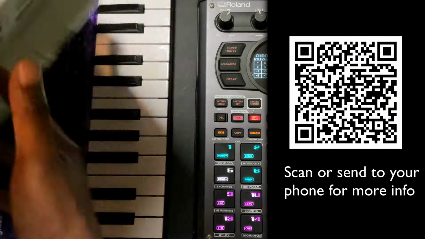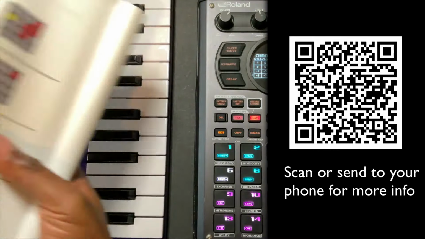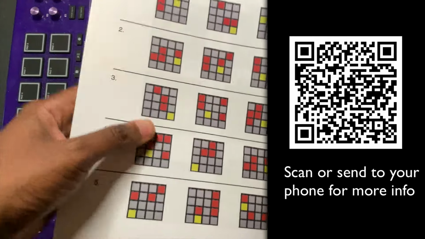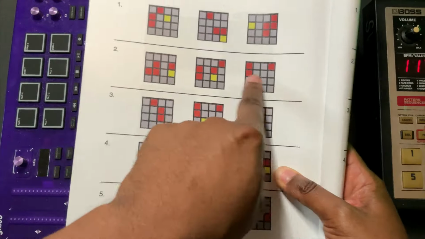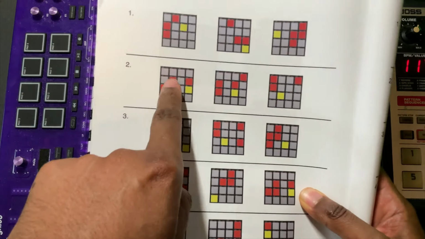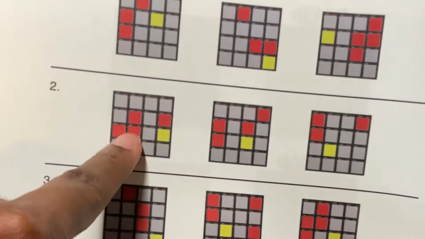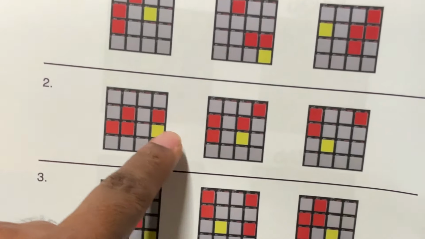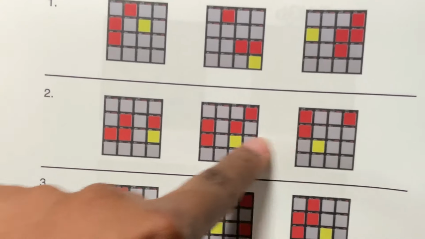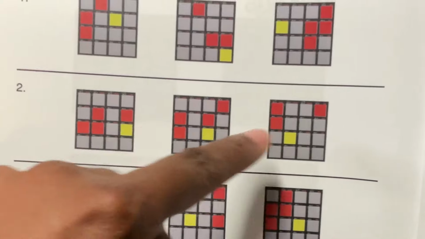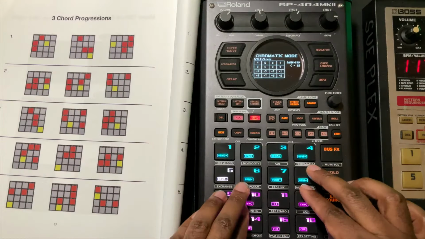Anyway, this book has a bunch of progressions in it, by the way. Not just chords, but progressions. So I'm going to use this chord progression right here, number 2. And just basically copy these exact patterns. You're just going to press the red and the yellow pads. Leave the gray pads alone. Those are empty. All right. So the first one.